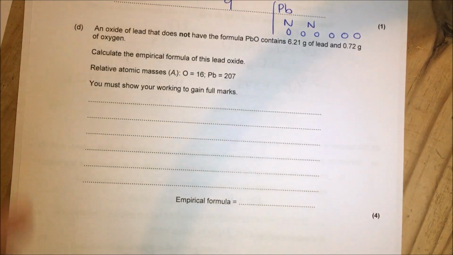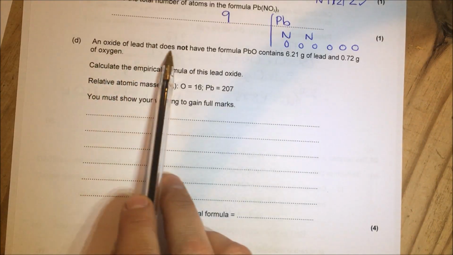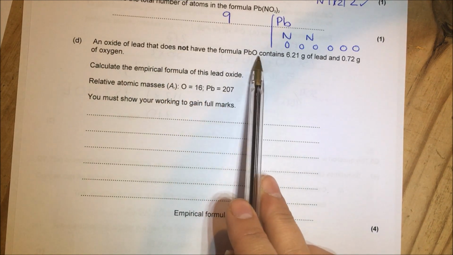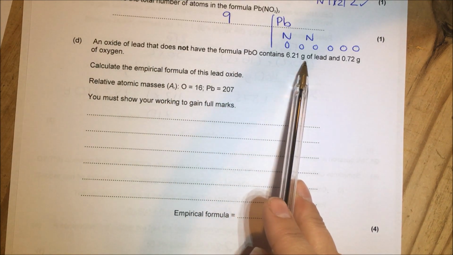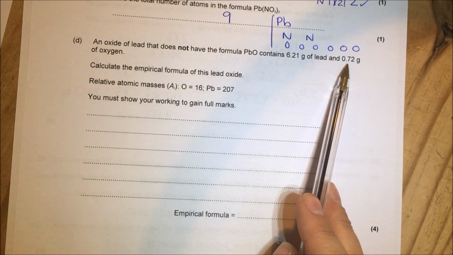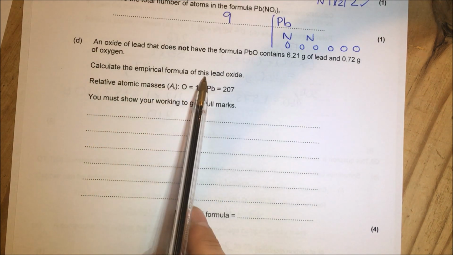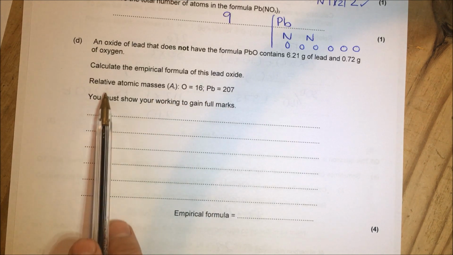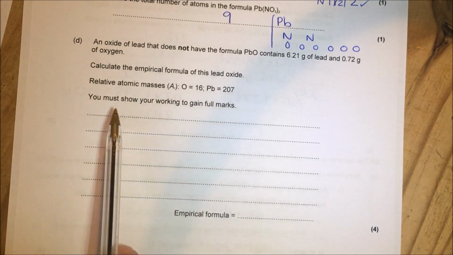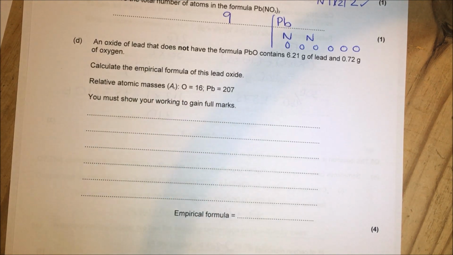Okay, on to empirical formula. So an oxide of lead does not have the formula PbO. It contains 6.21 grams of lead and 0.72 grams of oxygen. Calculate the empirical formula of this lead oxide. It's given us the relative atomic masses, and it says you must show working to gain full marks.